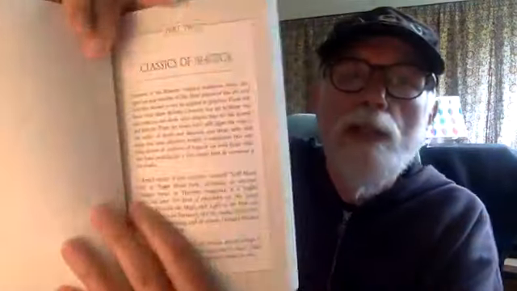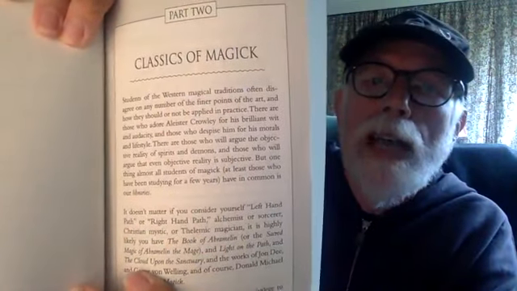which I've already read for you just probably last month, sometime during my Low Magic thing. So I'm not going to force you to listen to that again, and I'm going to move on to the next chapter and the next part of the book, which is the part of the book called Classics of Magic.